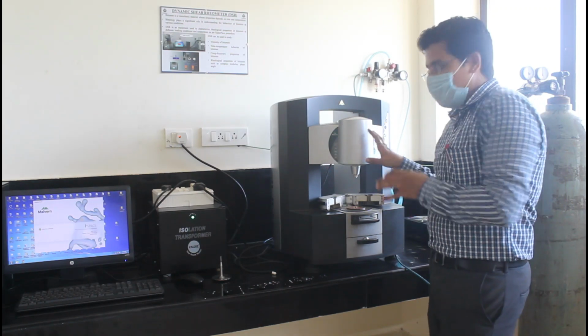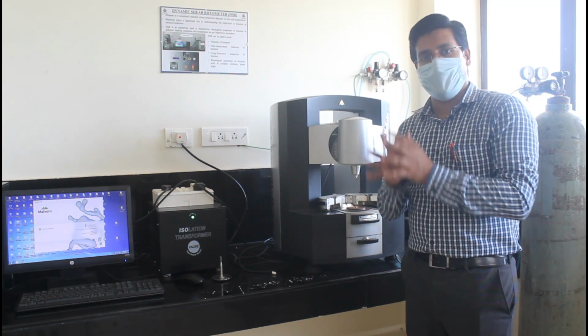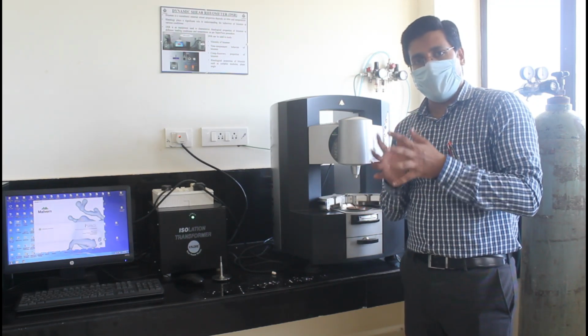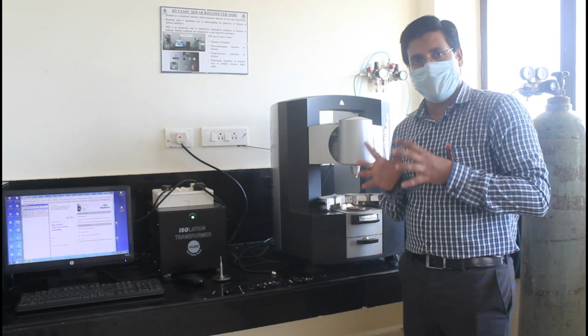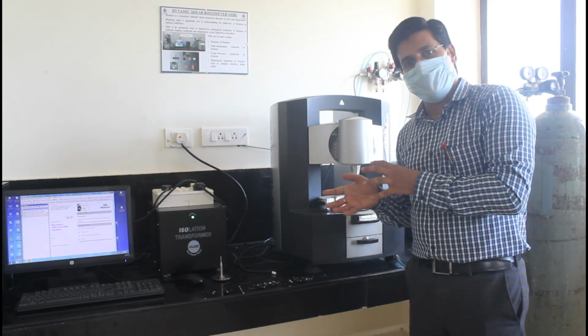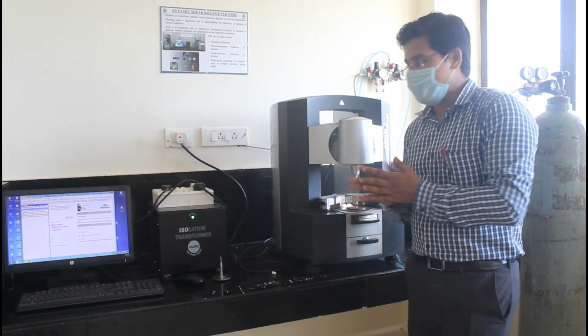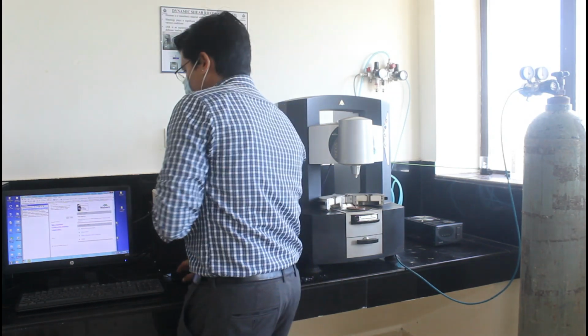Other than bitumen, we can study the properties of any fluid. It can be a shampoo, it can be a gel, it can be any fluid which has viscoelastic properties. Bitumen is used in different industries. It can be food industries, chemical industries, then bitumen refineries, right? So now we will start this.